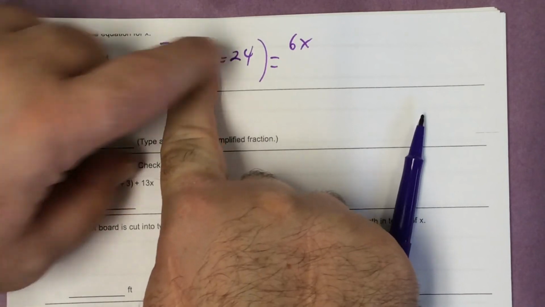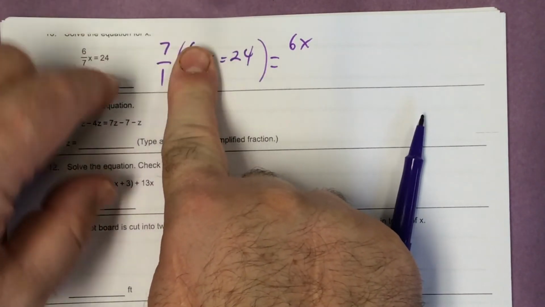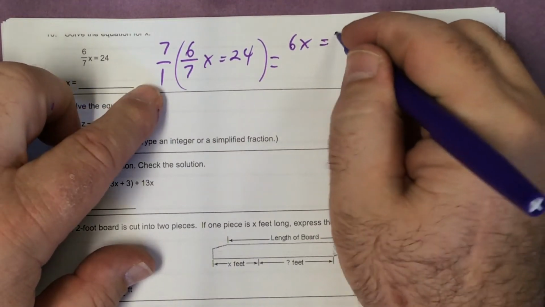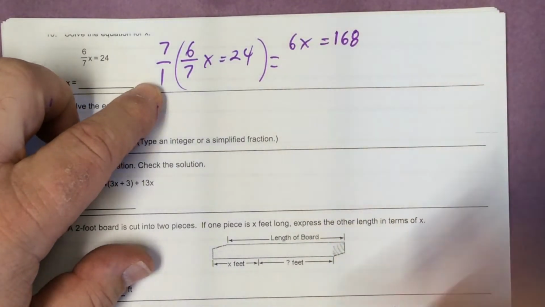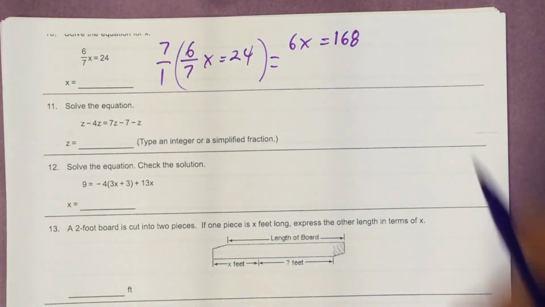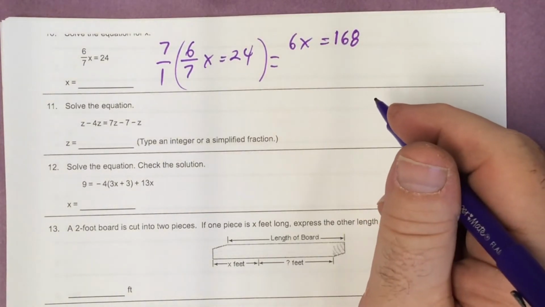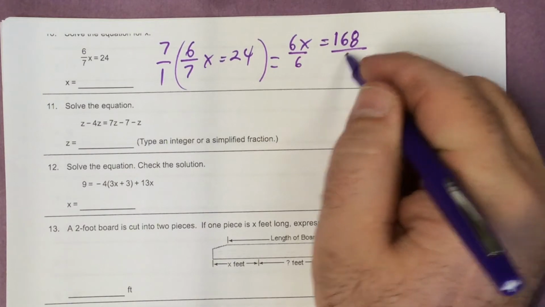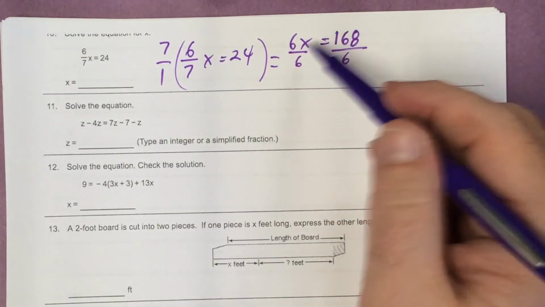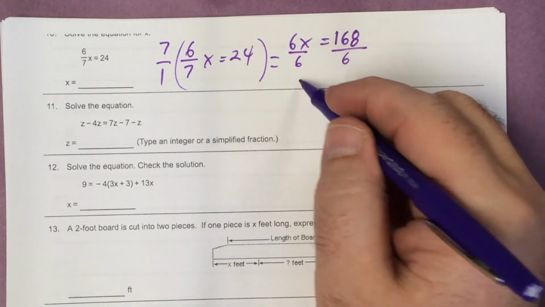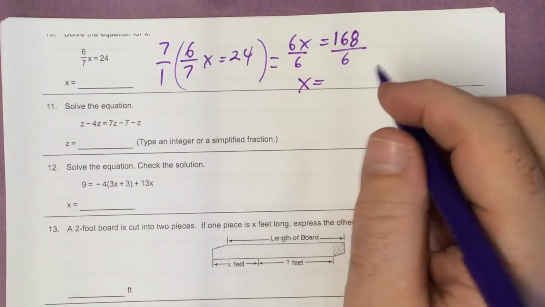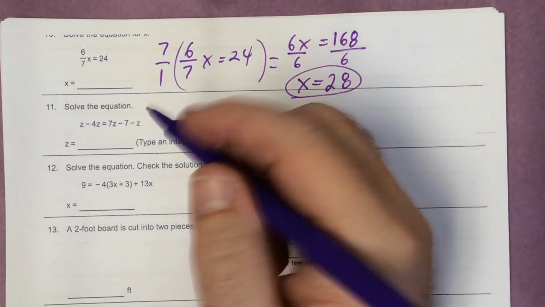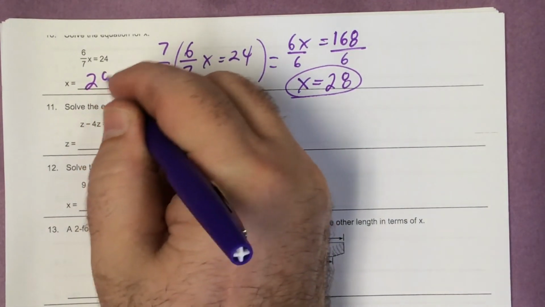7 over 1 times 24. Well, there's nothing to cancel the 7 with, so it takes 7 times 24, and that's going to give me 168. I wouldn't necessarily expect people out there to be able to do that calculation in their head, so get a calculator in order to carry that out. So if I take 6x equals 168 and then divide both sides by 6, I'm going to get x is equal to 28. And there's going to be my final answer for that problem there.